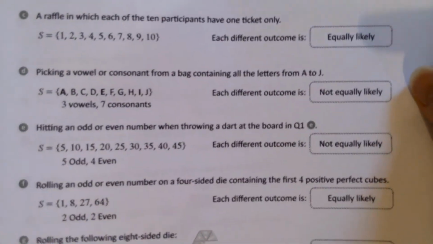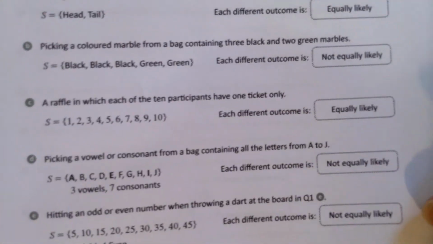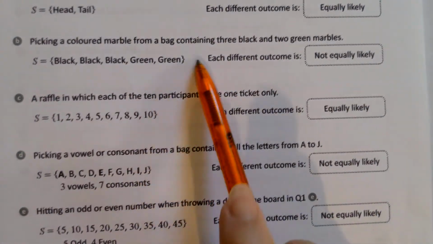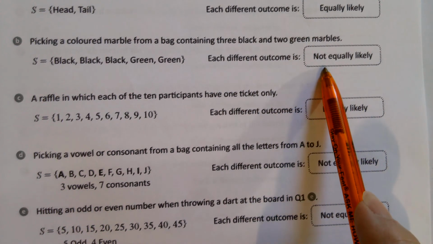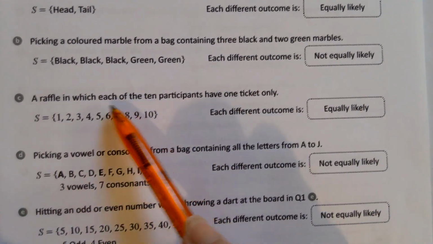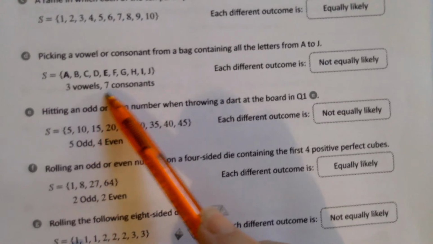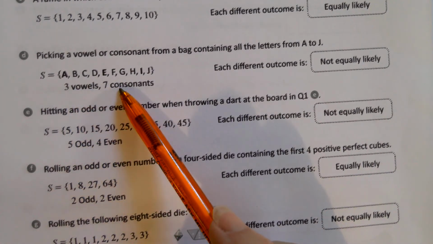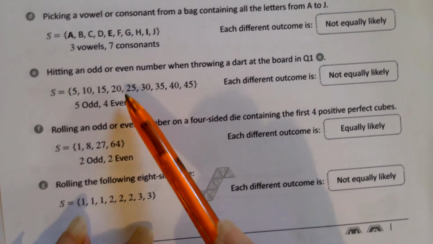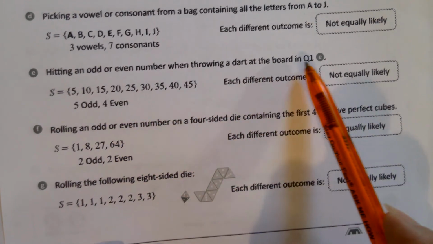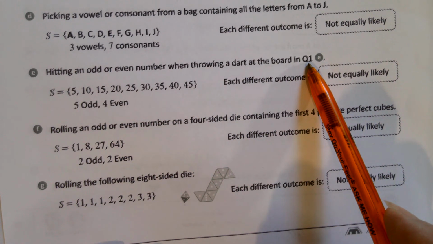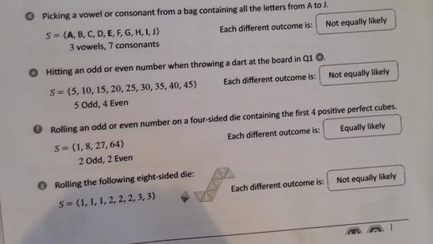Okay, how did we go? So 3 black and 2 green, that's not going to be, is it? A raffle in which 10 participants have 1 ticket only, that's going to be the same, isn't it? Picking a vowel or a consonant, you've got 3 vowels and 7 consonants. Can't be. Odd or even number, from that dartboard in question 1, did you go back to there? There were 5 odd and 4 even. If you checked, not.